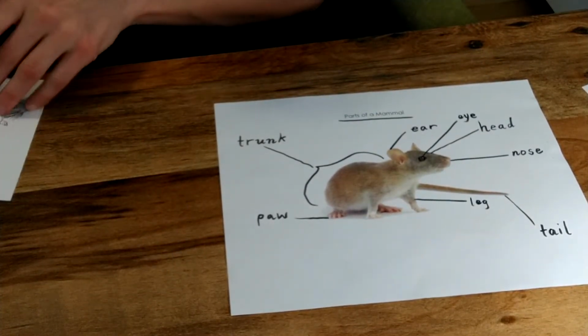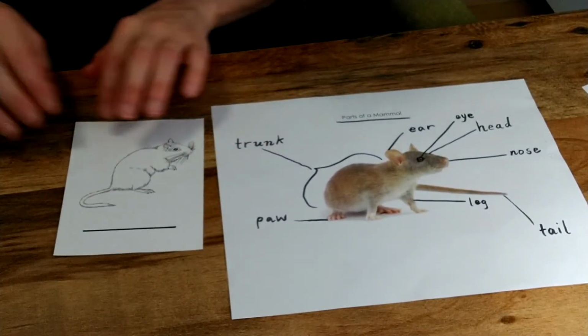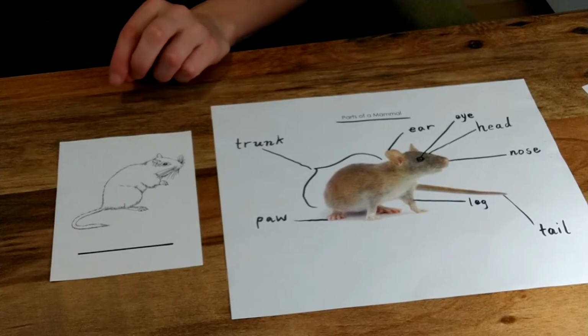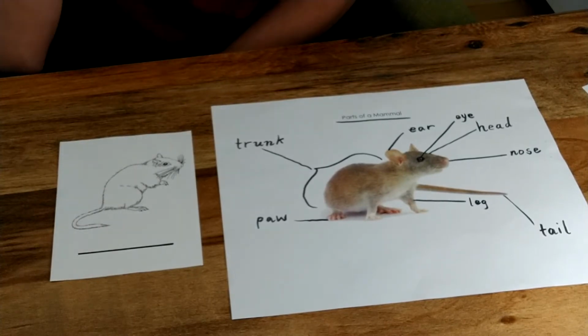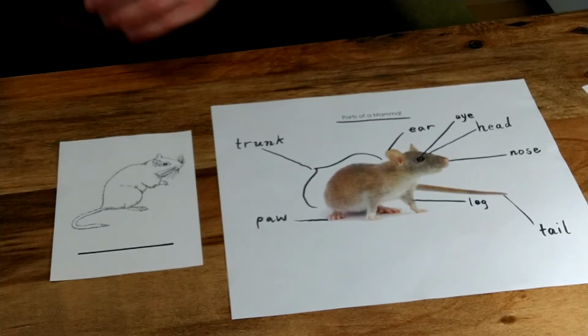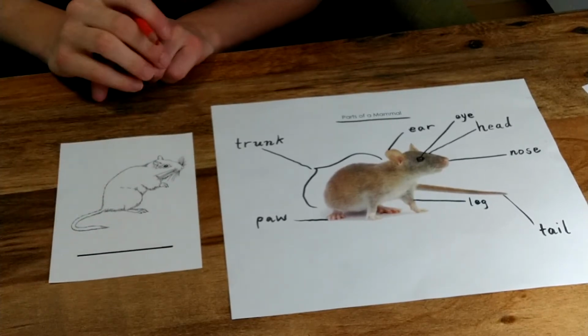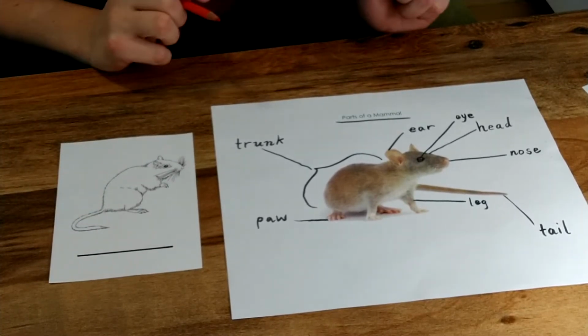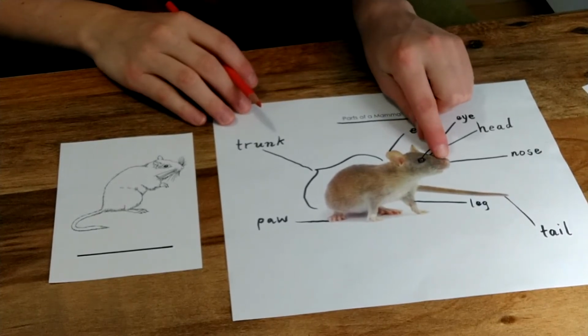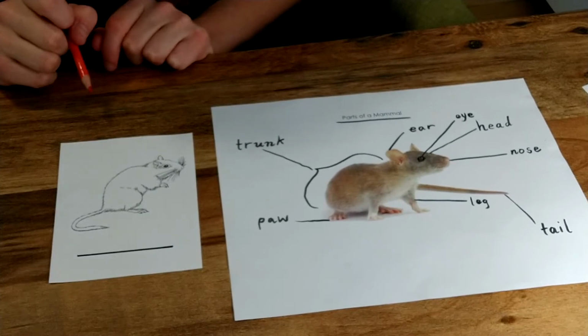The nose of the mammal is used to smell. So when it's smelling, it's looking for food. It could also be smelling for danger, or it could be smelling to see if there's changes in the air that would indicate weather, like rain coming, where it would need to take cover. So the nose is right here at the tip of the head. It's kind of like a snout.